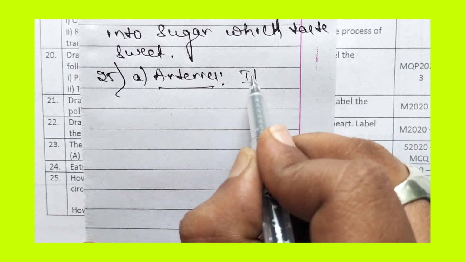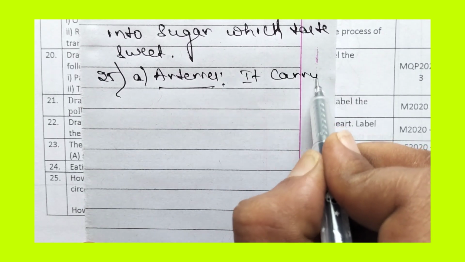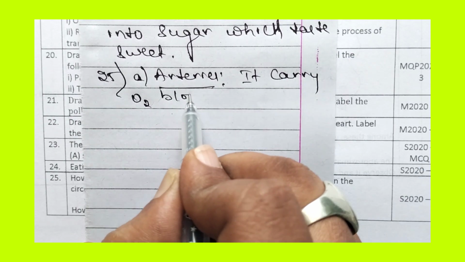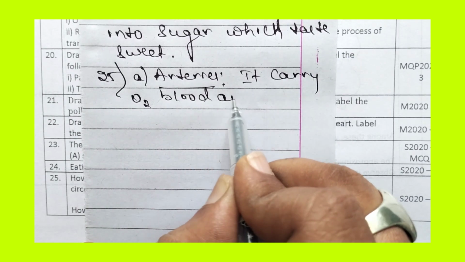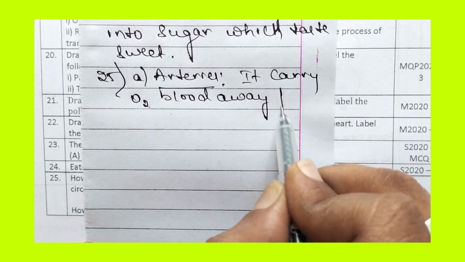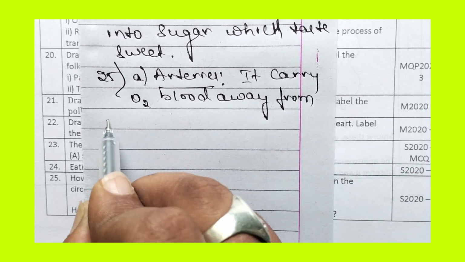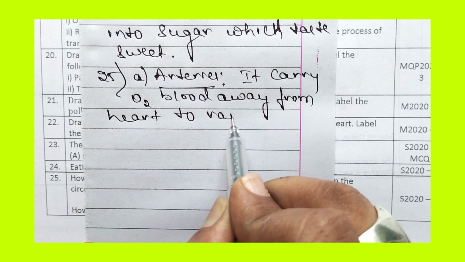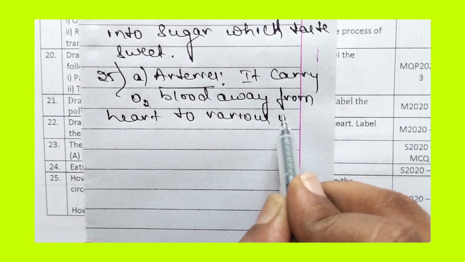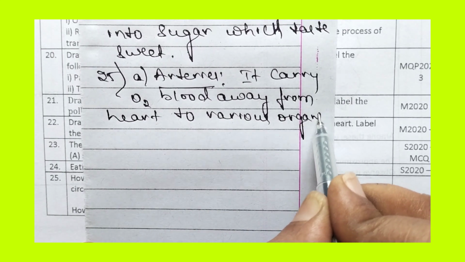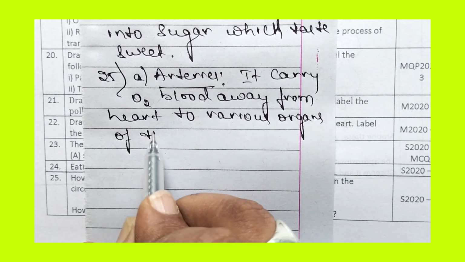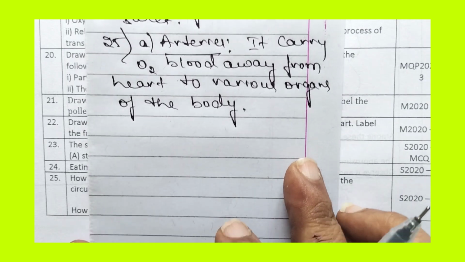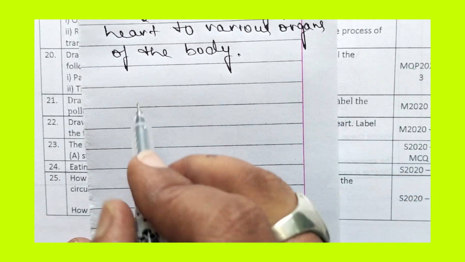They carry oxygenated blood away from the heart to various organs of the body. So this is about arteries.